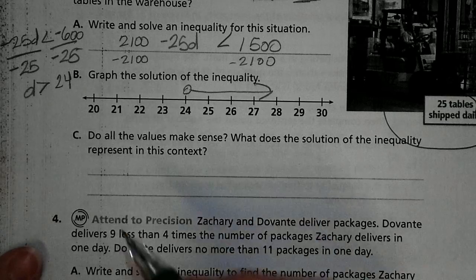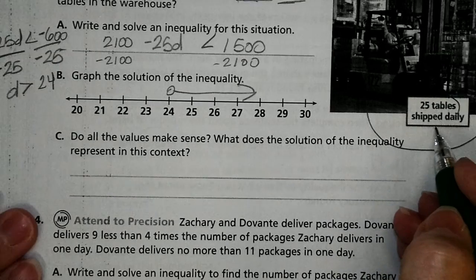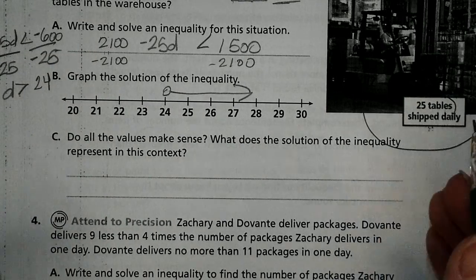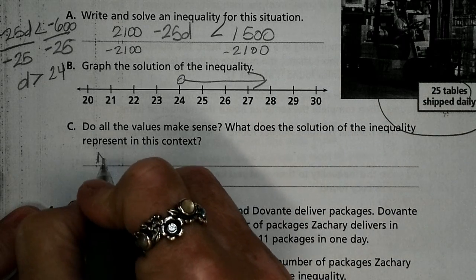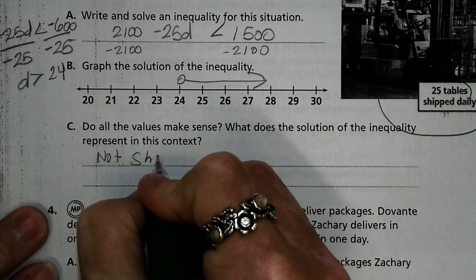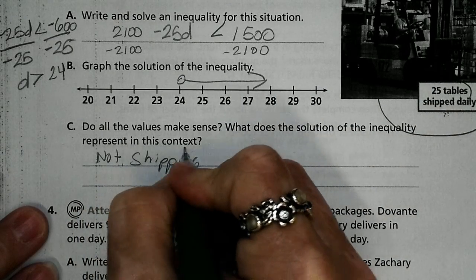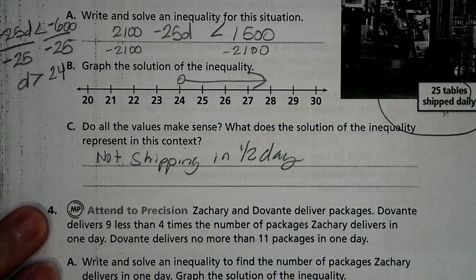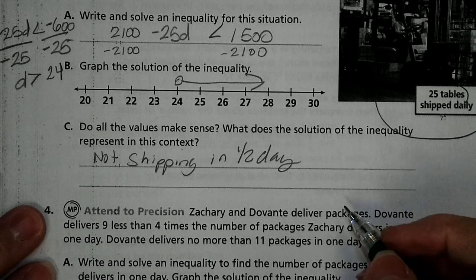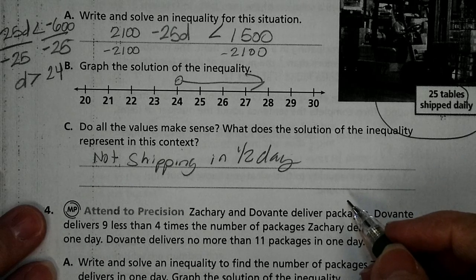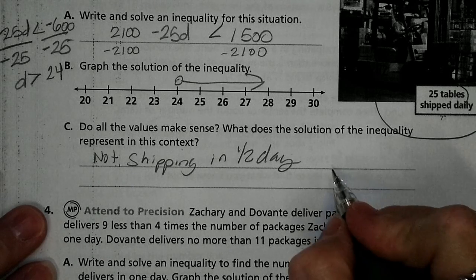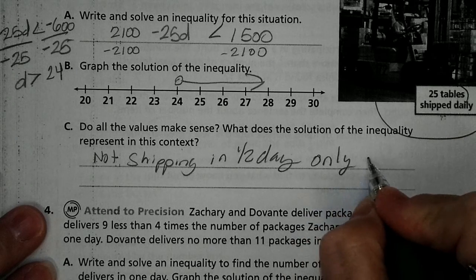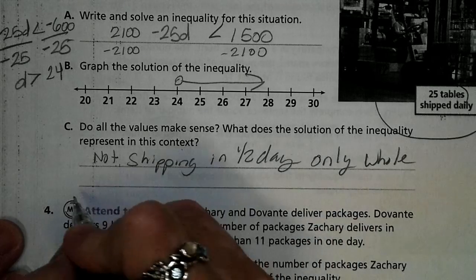So they only ship in daily increments. So we're not shipping in half days. So only whole numbers will work.